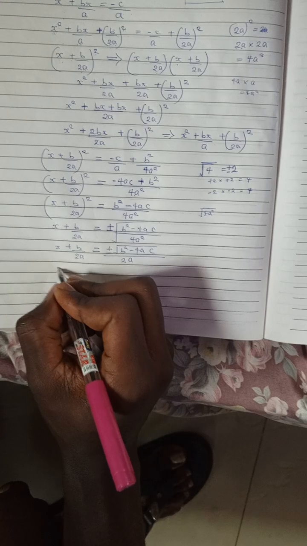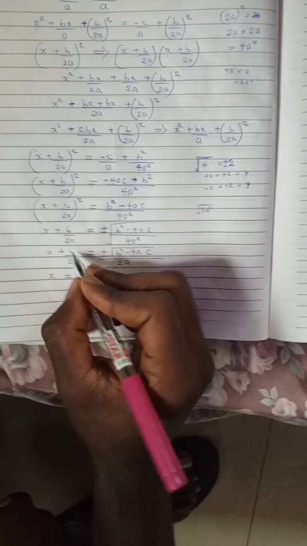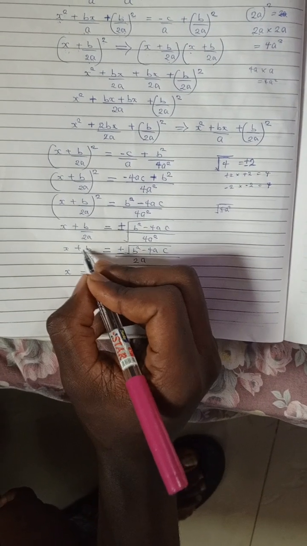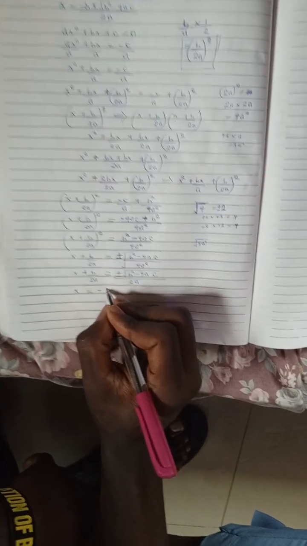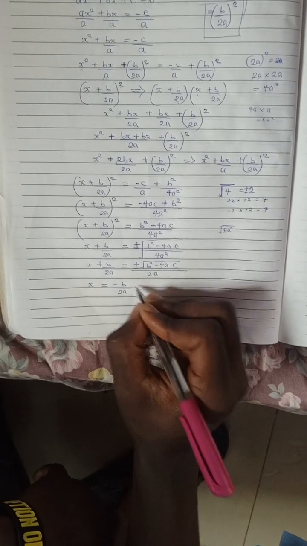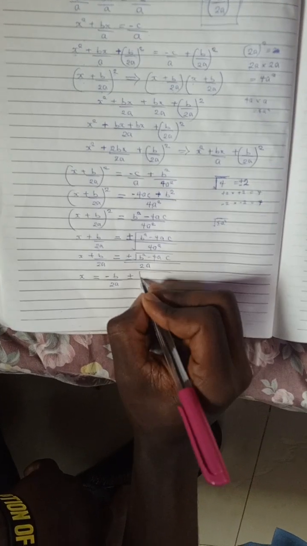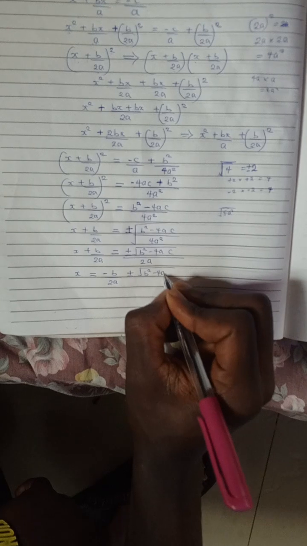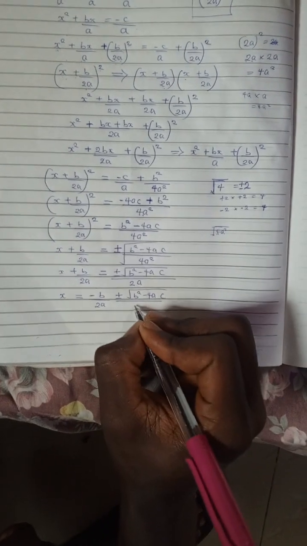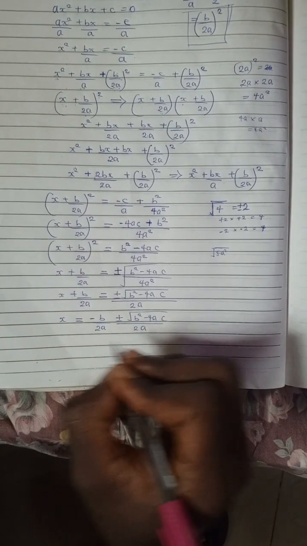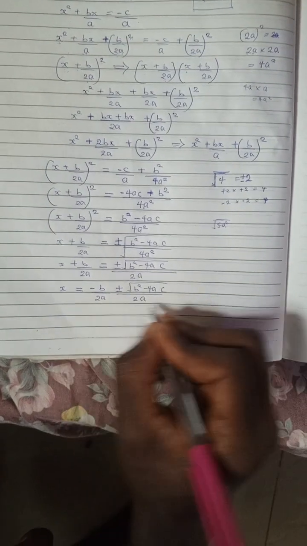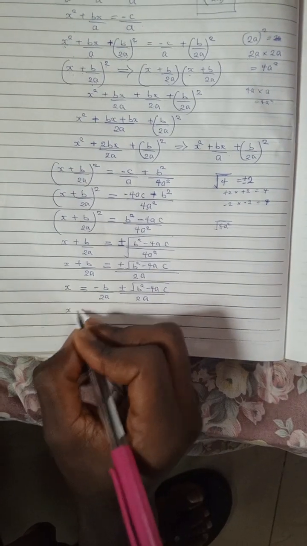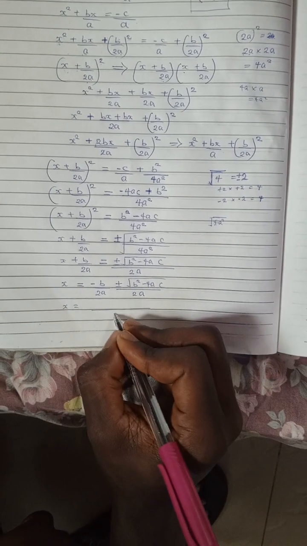So here we have x is equal to. Now bringing this plus b over 2a to the right hand side, it turns to minus. So we have it to be minus b over 2a plus or minus a big square root of b squared minus 4ac over 2a. Now they already have the same denominator, so we can easily find the LCM, and the LCM here is 2a.